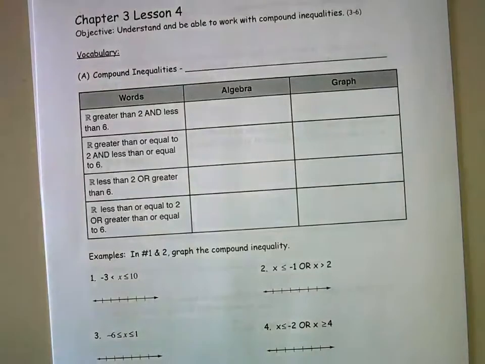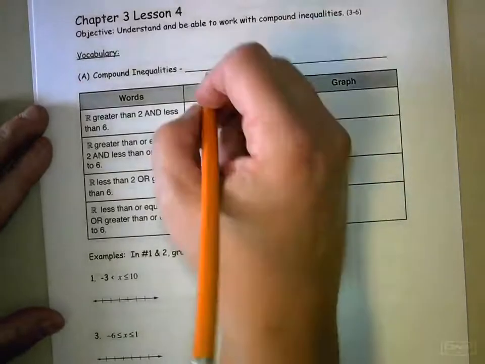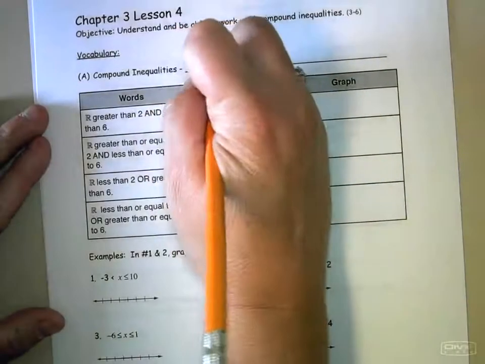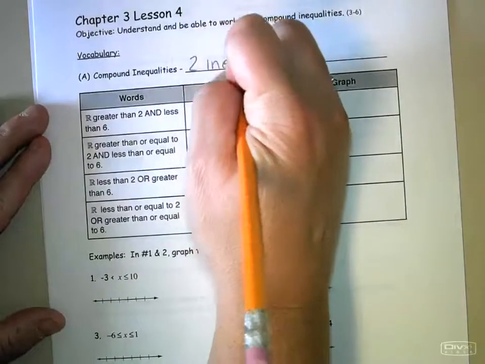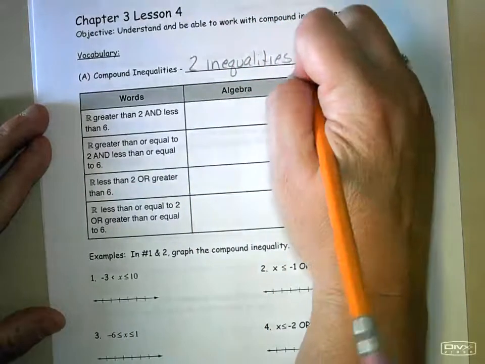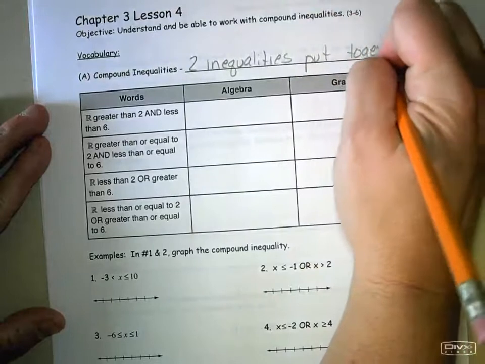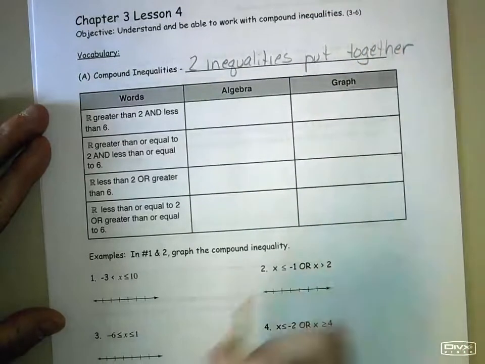Chapter 3, Section 4 is dealing with compound inequalities. A compound inequality is when you have two inequalities put together. Two inequalities put together.